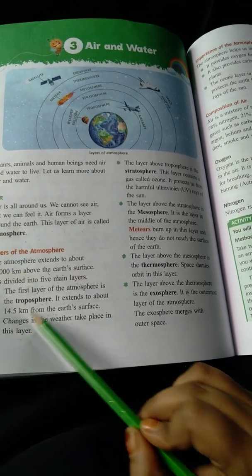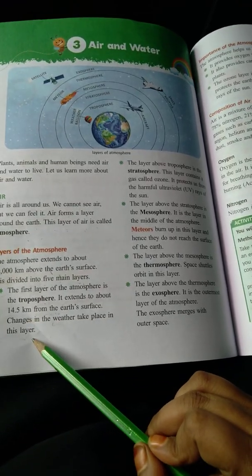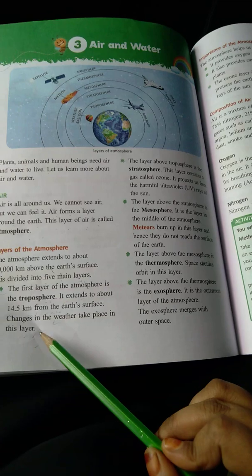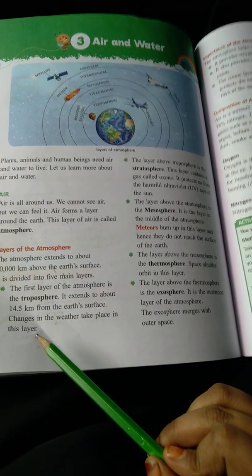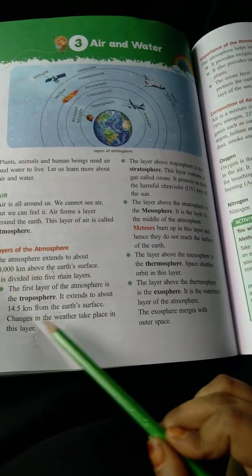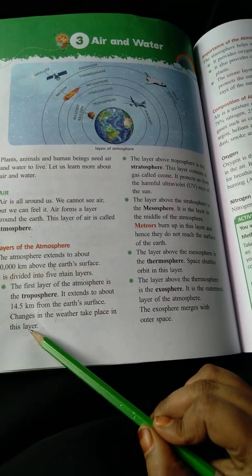14.5 kilometers of distance. In this troposphere, the weather is changing. It is hot and cold, somewhat rainy. So in this troposphere layer, weather changes occur.